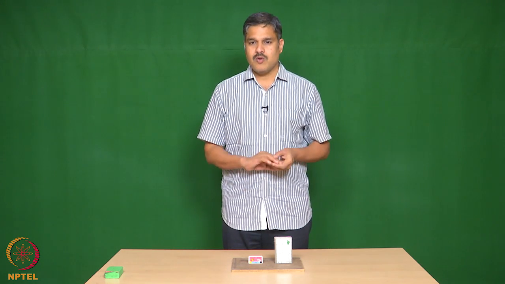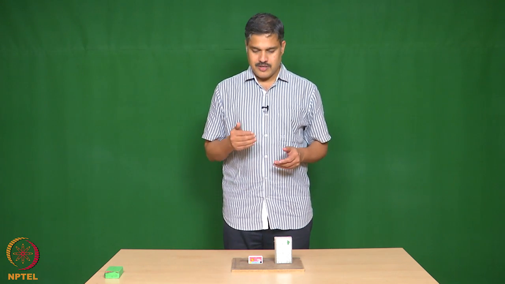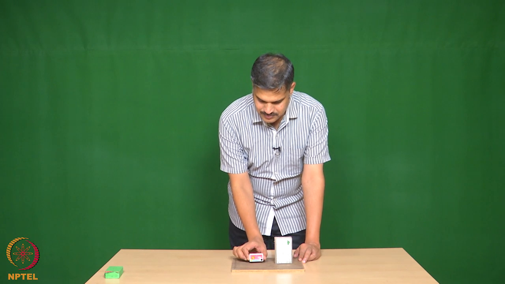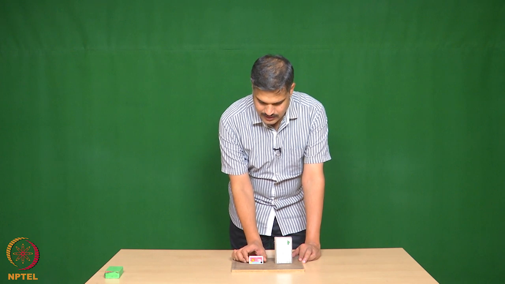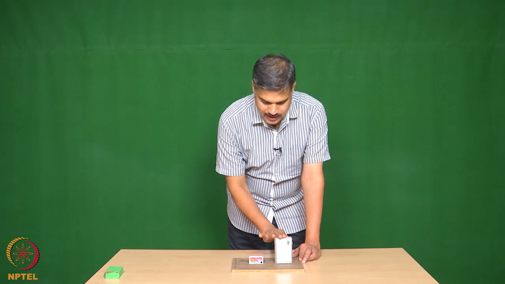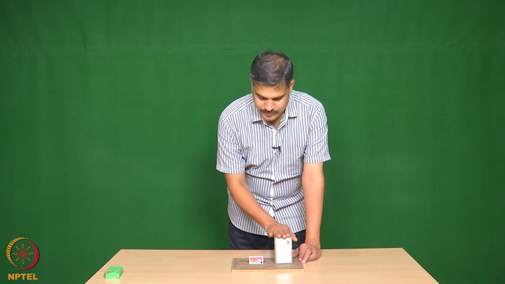In this demonstration, we will discuss how the frequency of vibration affects the behavior of buildings. So in this demonstration, we have two types of buildings. One is a short building, another one is a long building. The long building will have a longer natural period and the short building will have a shorter natural period.